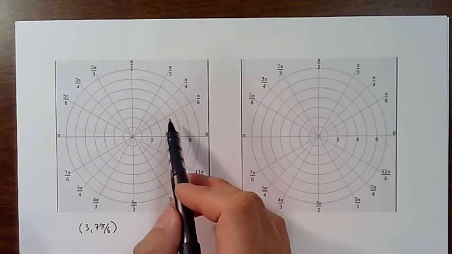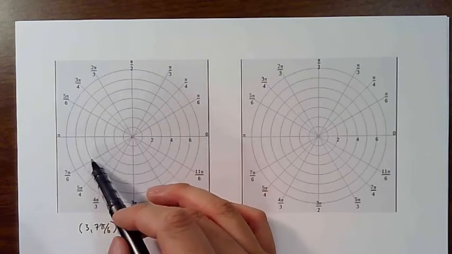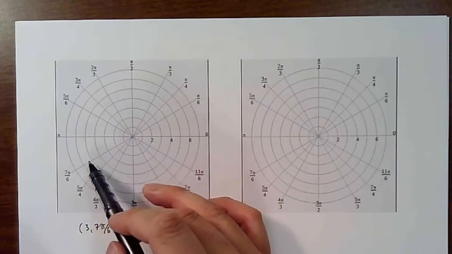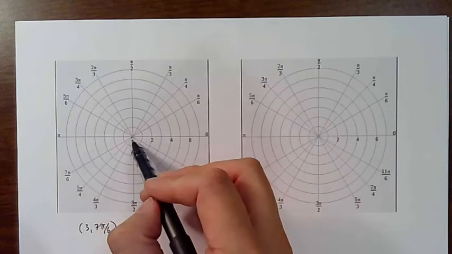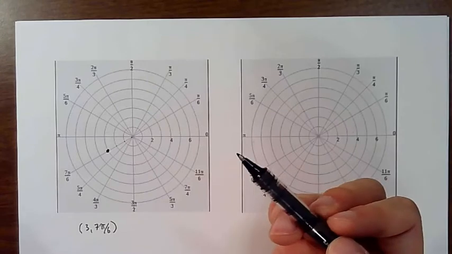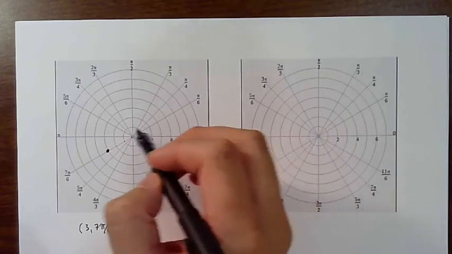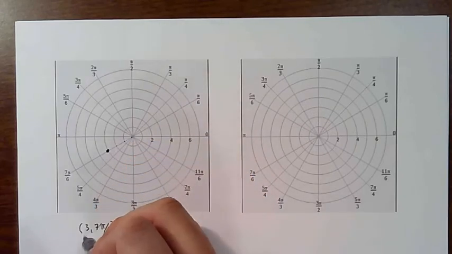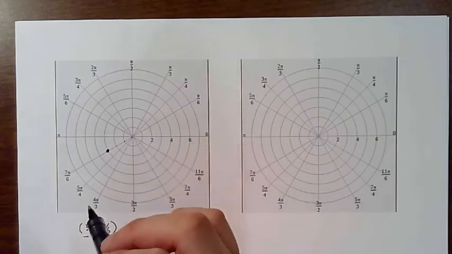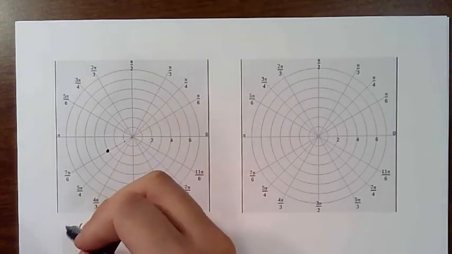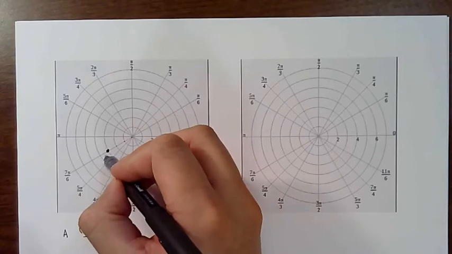So I would sweep out from the positive x-axis to my angle, and then I would start from the origin and venture out 3 spots: 1, 2, 3. You would sweep out this direction all the way to 7 pi over 6, and because r is positive, you would travel out in this exact same direction. So that is this point right here. Let's call that A, just for reference.